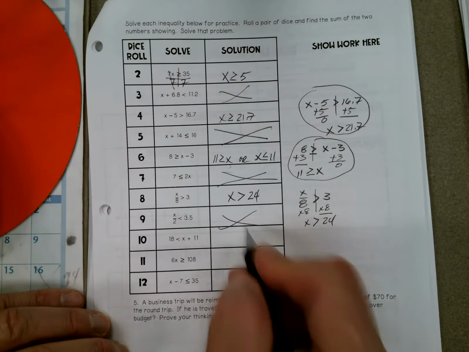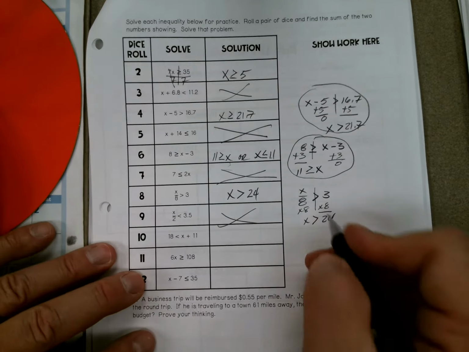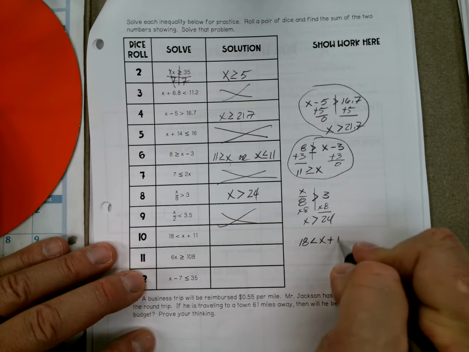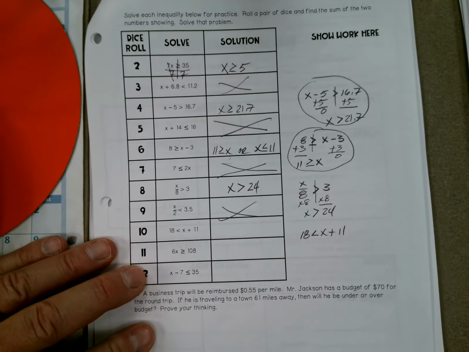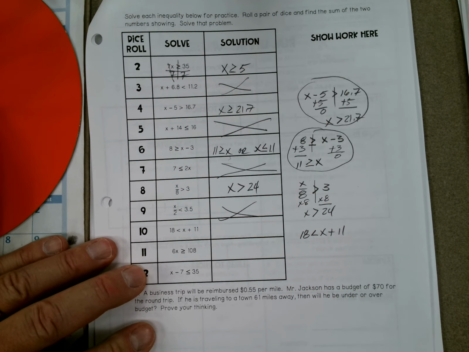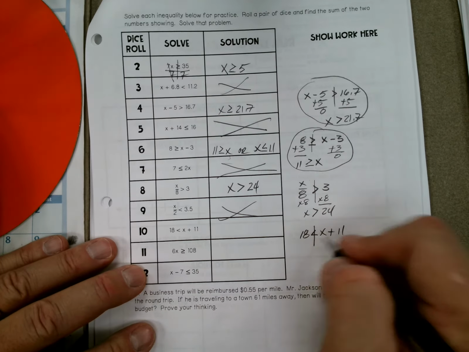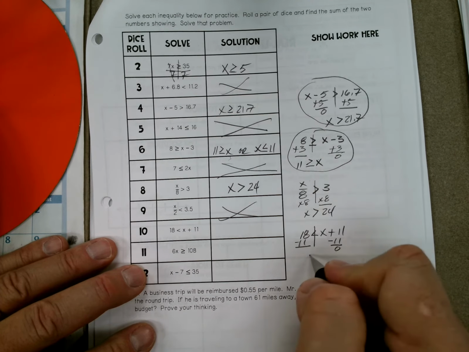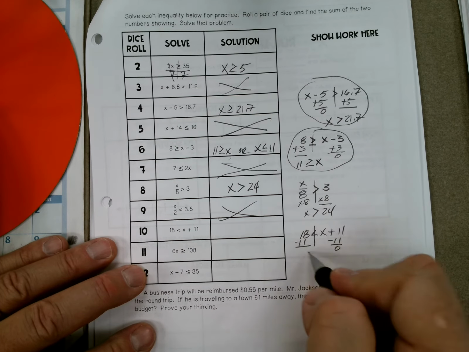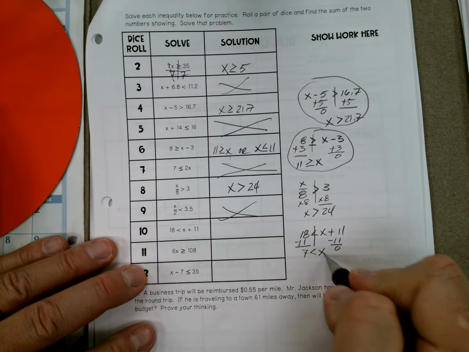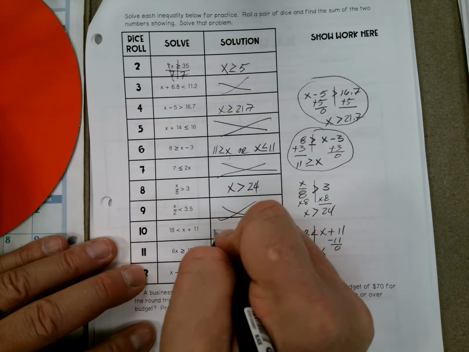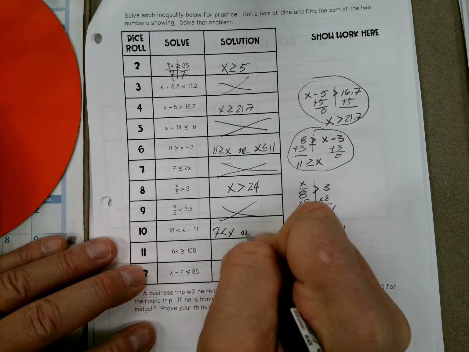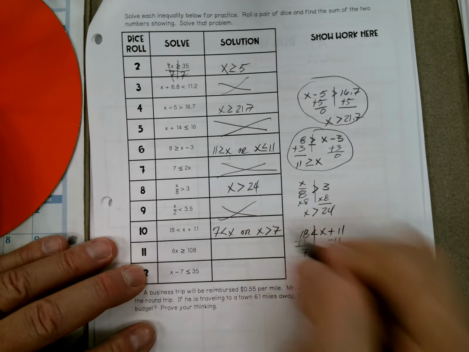We're rocking and rolling here. Number 10. 18 is less than X plus 11. Okay. So let's balance beam it. Let's subtract 11, and get what? 7 is less than X. Write this two separate ways since the X is second. 7 is less than X, or X is greater than 7.